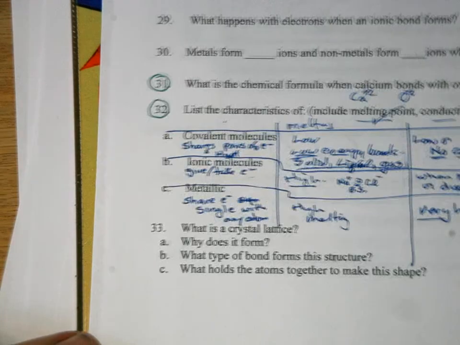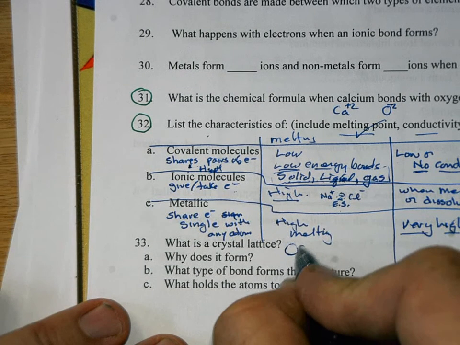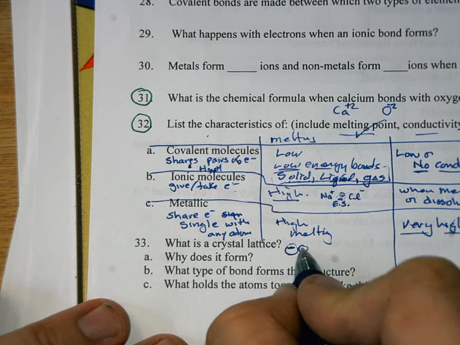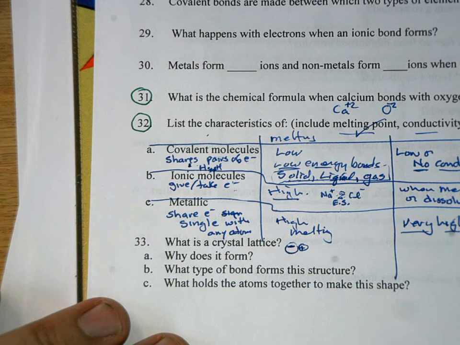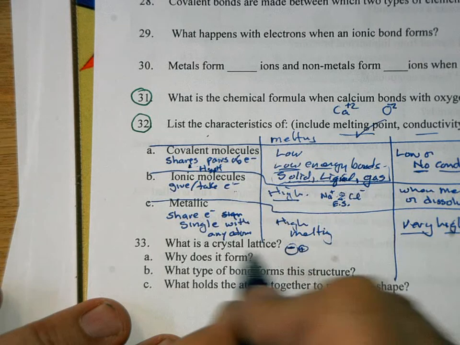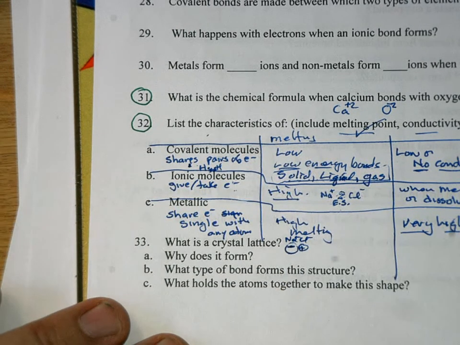What is a crystal lattice? Now, in my class, we started building those little crystals. We were doing sodium chloride. We had a big negative anion and a little positive cation. What happens is, this is what they call a unit cell, a unit formula for salt, NaCl. It's a sodium ion and a chlorine ion.